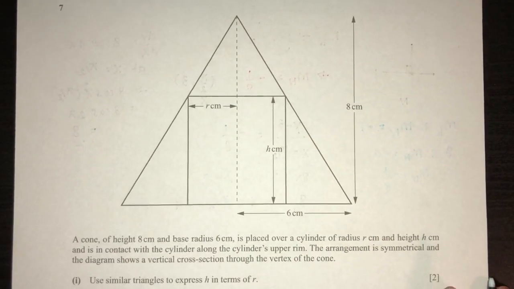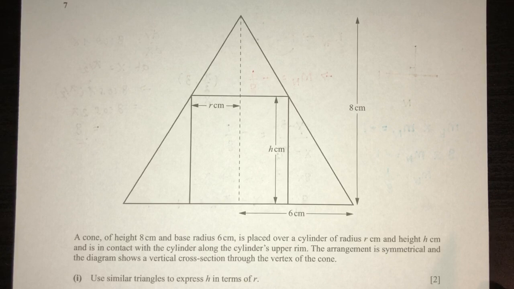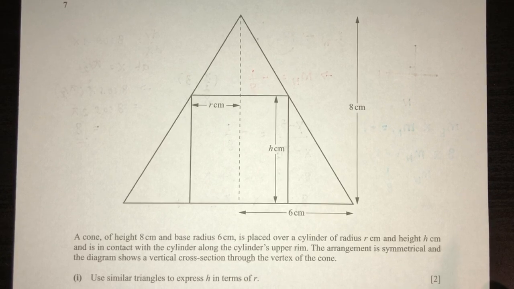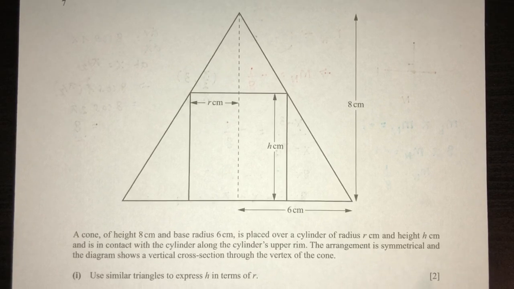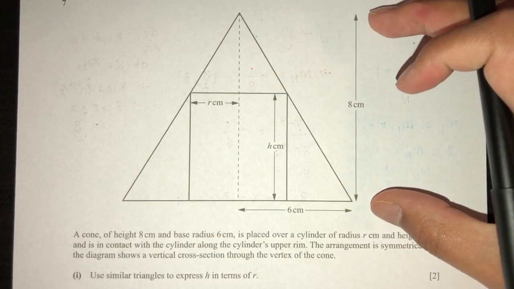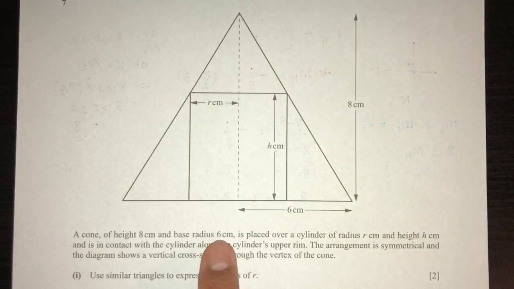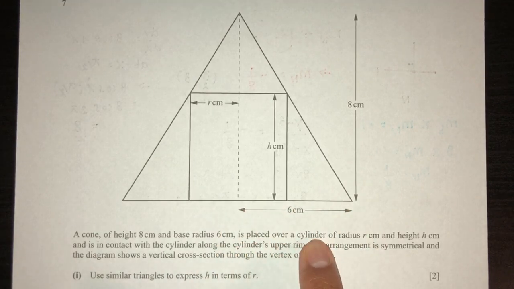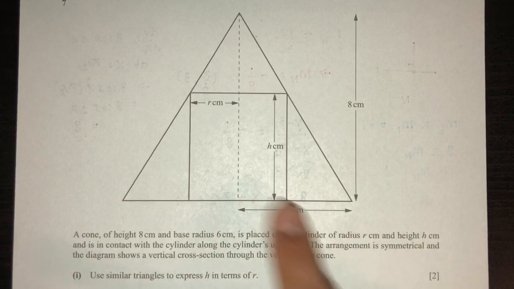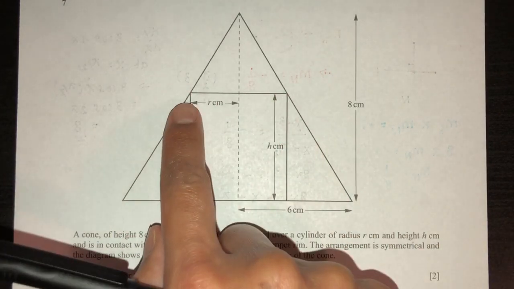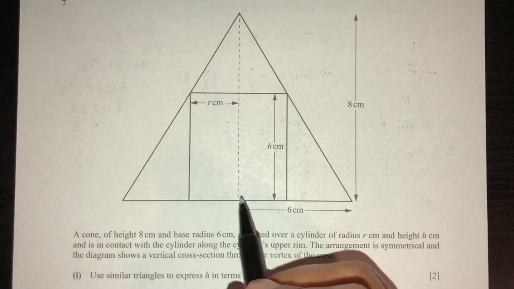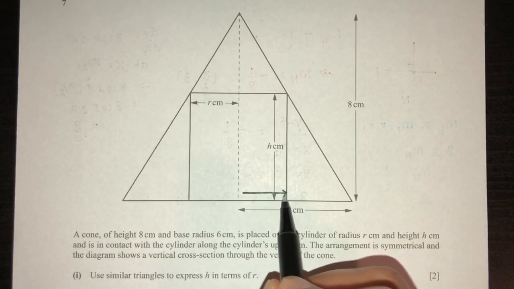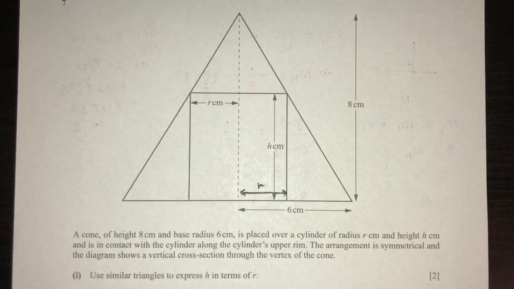Now let's move on to question number 7. This one is kind of tricky, but it is a very interesting question. So let's follow step by step and make sure you understand what's happening, okay? Here we have a cone of height 8, with a base radius of 6. This length is 6, okay? It is placed over a cylinder of radius r and height h. So inside here it is a cylinder. The radius is r, the height is h. So this is also r because it's also the radius of the cylinder, okay?